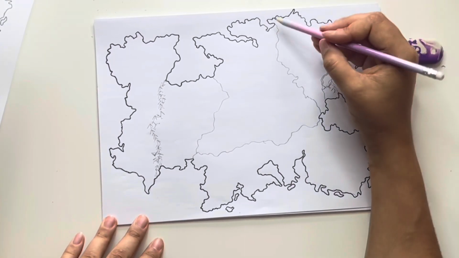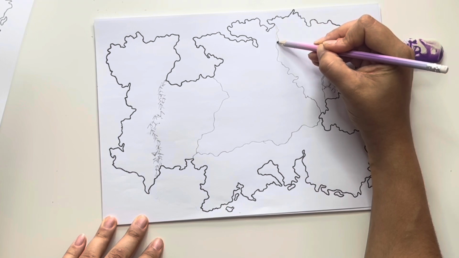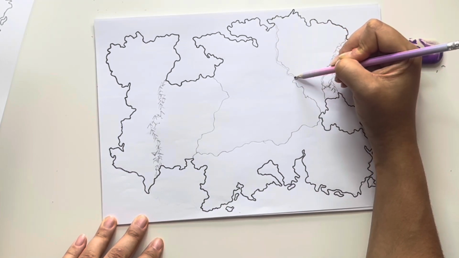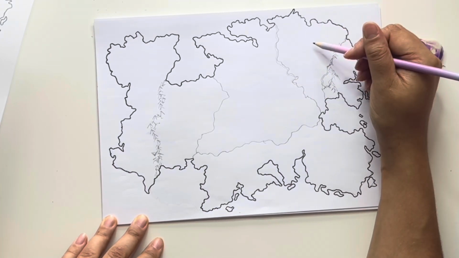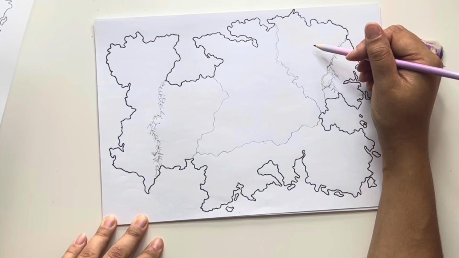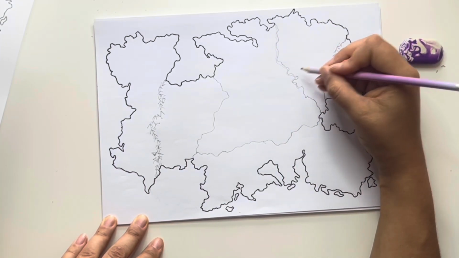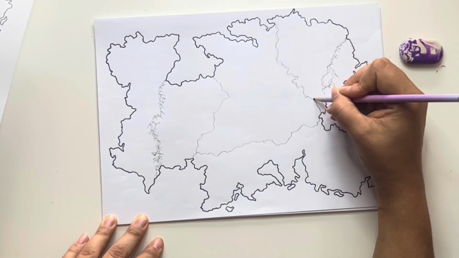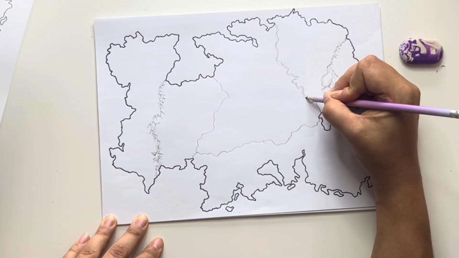What I'm going to do is do a double line here between these two queendoms, because this queendom here, Alorian, is higher than this one here, sort of like on a plateau, and then roughly around here we're going to have a waterfall that comes down into that country.